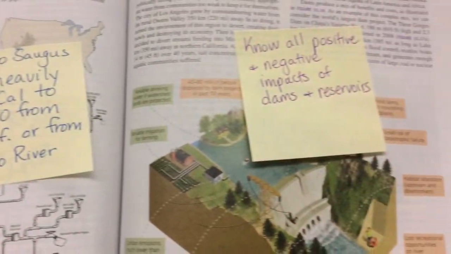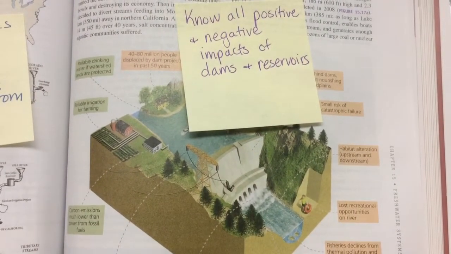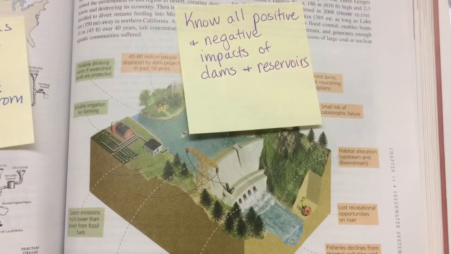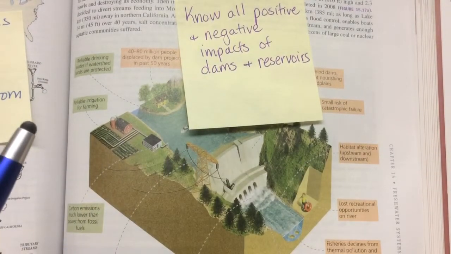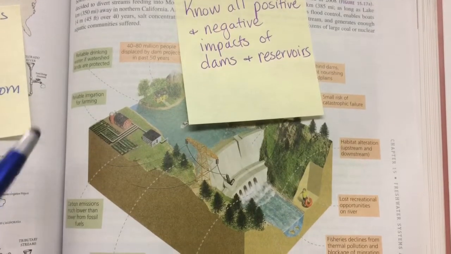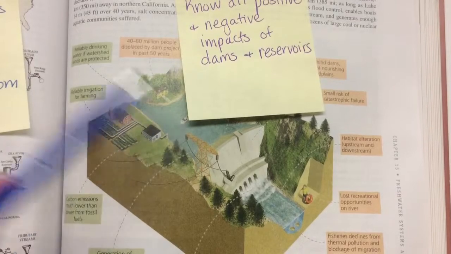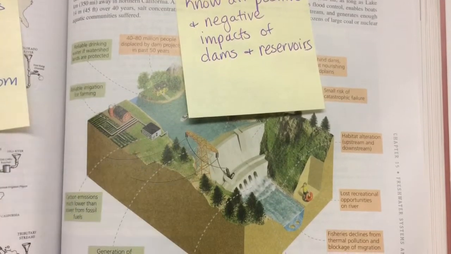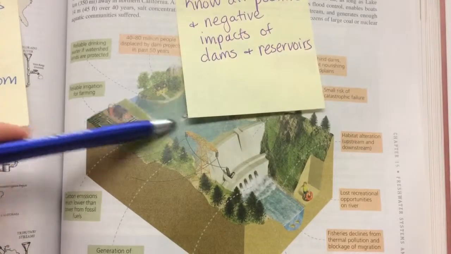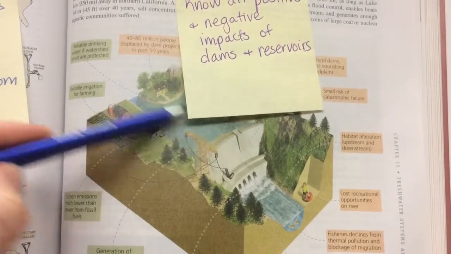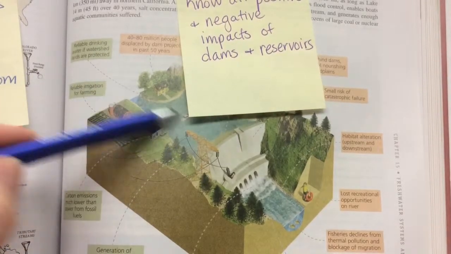Page 403, know here all the positives and negative impacts of dams and reservoirs. So the positive things are in blue and the negative things are in orange. So positive things is we store water, which we can use to drink and for agriculture and for recreation. We prevent flooding. Those are good things. Bad things is when we flood this area, people who used to live next to a river, basically we turn a river into a lake when we build a dam and we flood the area behind it.